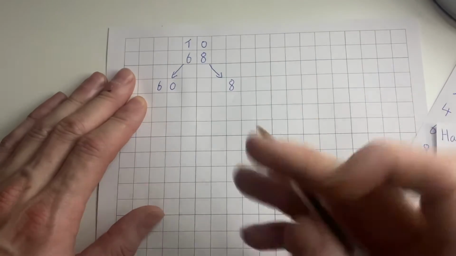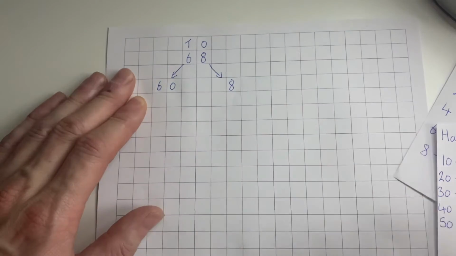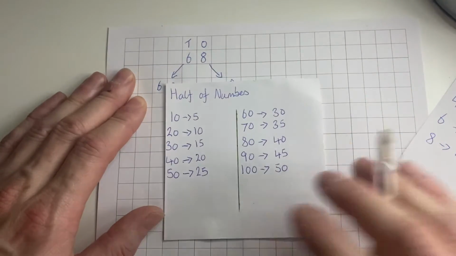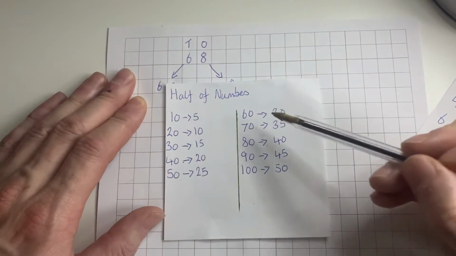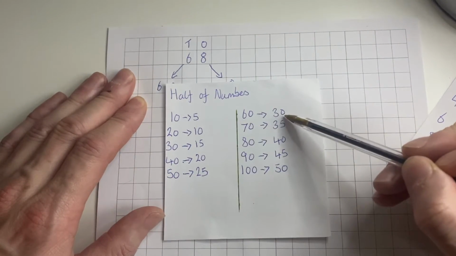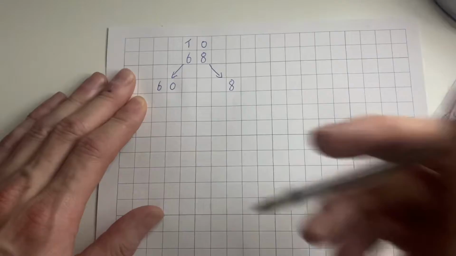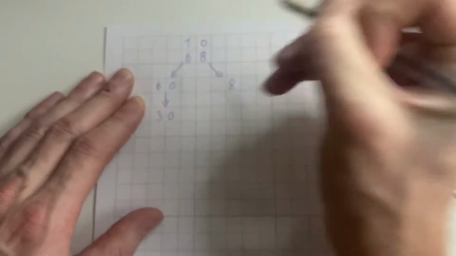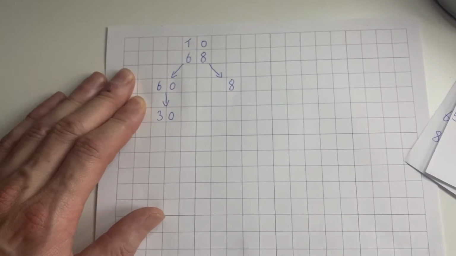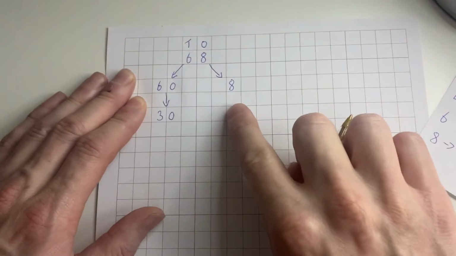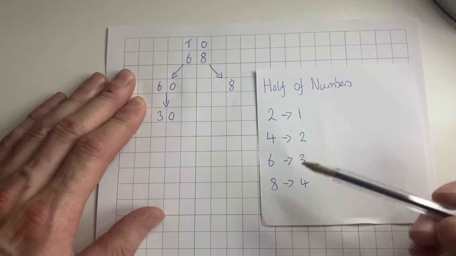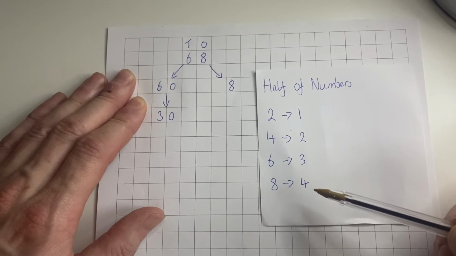What we're going to do now is we're going to halve 60. If we use my sheet here, which you will have on your worksheet, we can find 60, which is here, and find out that half of 60 is 30. So we can draw an arrow and right underneath, 30. If we go, what's half of 8? We can use the sheet here, which, like I said, is not on your worksheet, but it is on the video, so you can pause it to help you here.